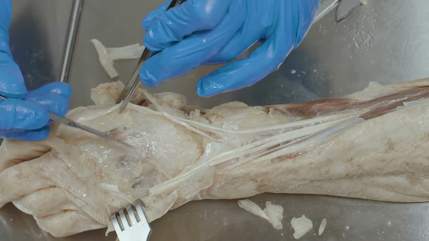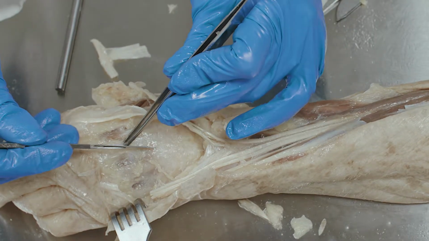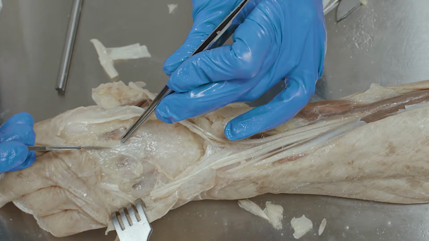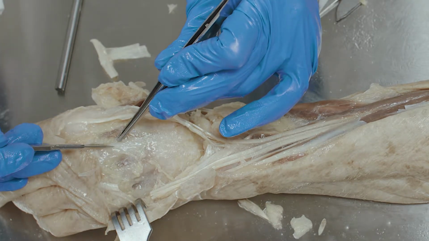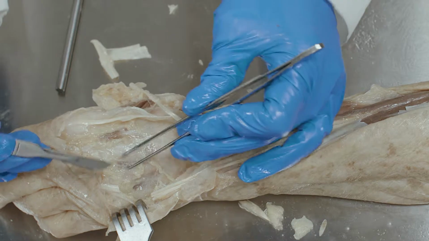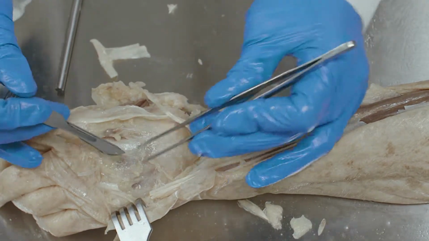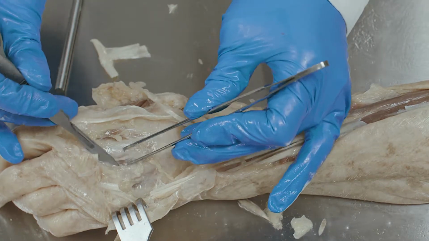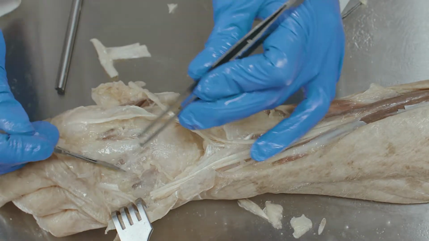Metacarpals are often fractured, and our exposure for an open reduction internal fixation is similar. We would make a dorsal incision through the skin, reflect those extensor tendons in the way, and then expose the bone, for example, if we were going to plate a metacarpal. So here's the long finger or middle finger metacarpal.